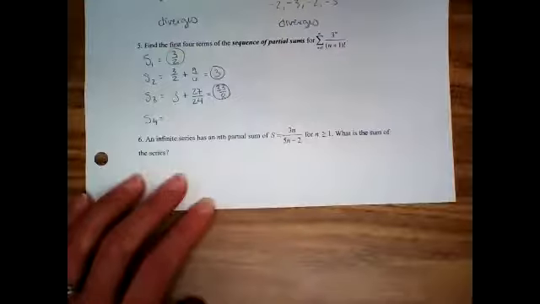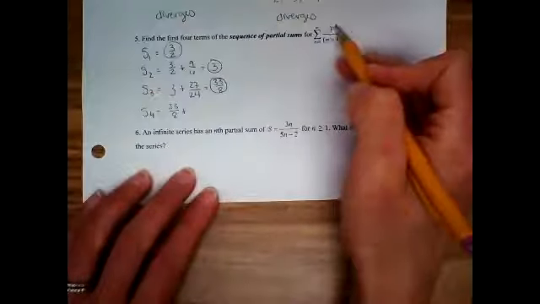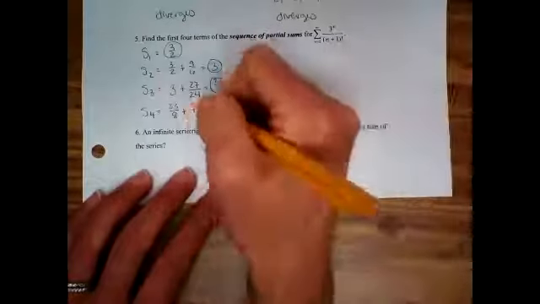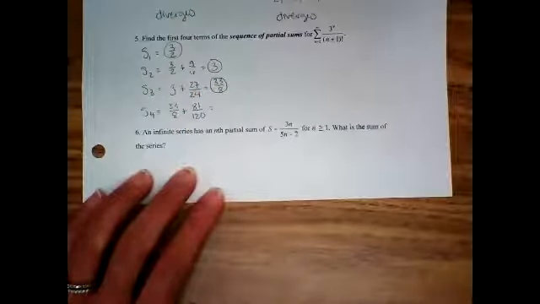So summing up the first 4 terms, well, this is the sum of the first 3. So just bring that down. And then we have to add on the 4th term. So 3 to the 4th would be 81. 4 plus 1 is 5. 5 factorial is 120. So I'm just going to add those together.